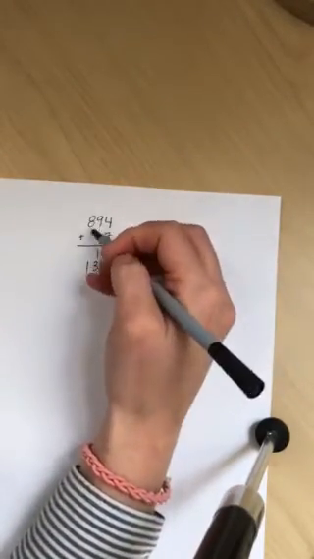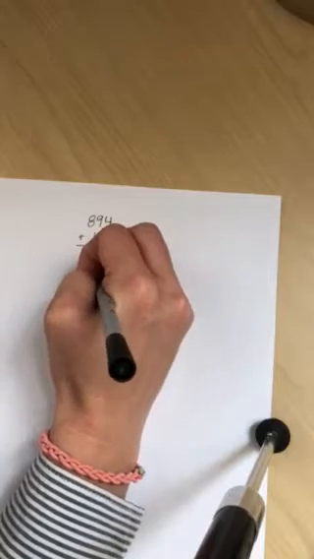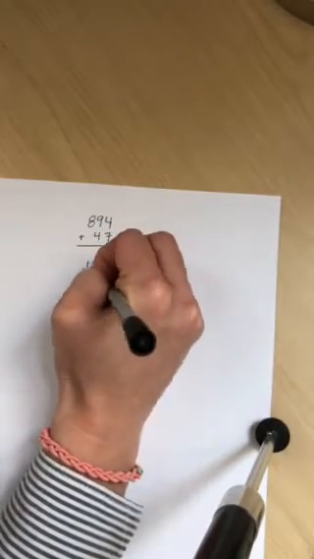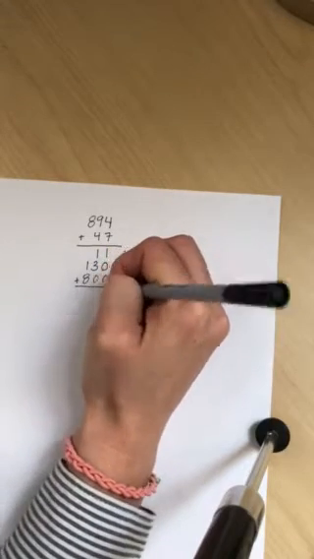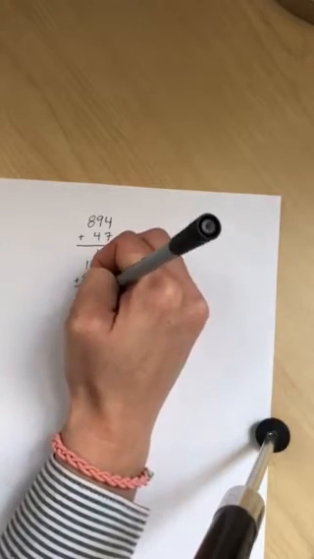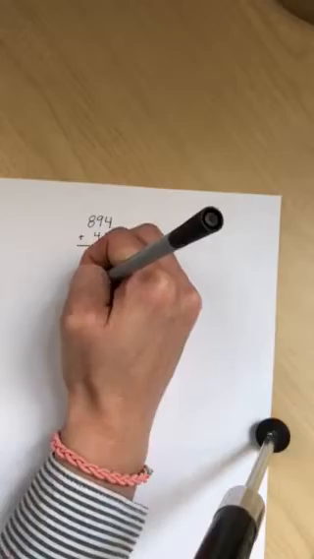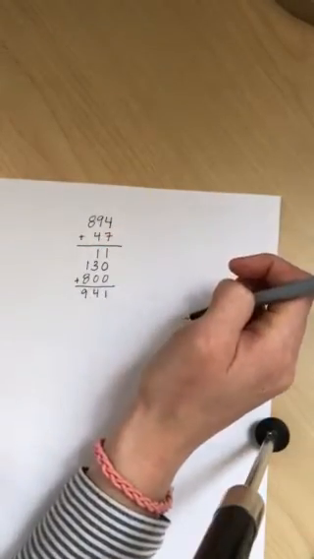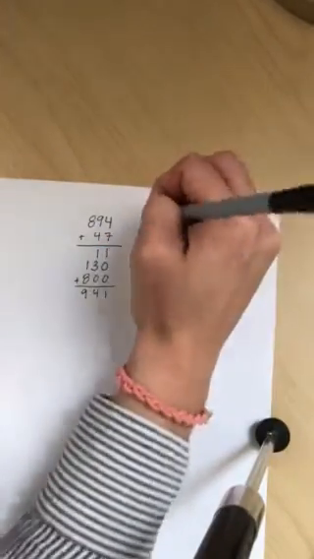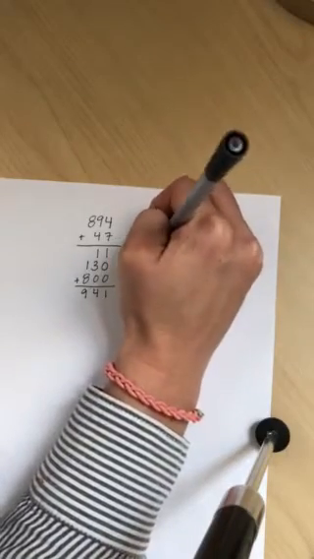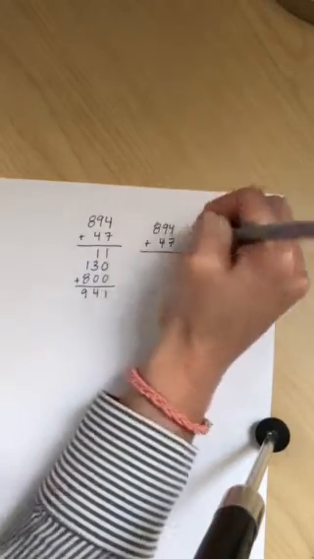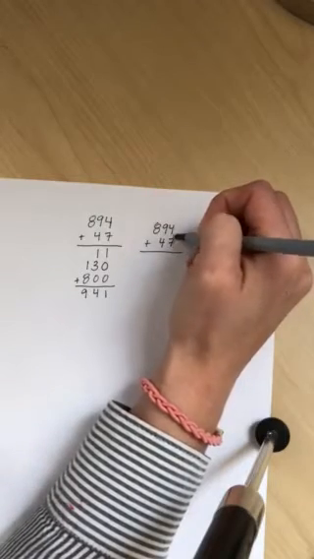And then how many hundreds do I have? I still have a total of 8 hundreds. And then I can add all of those partial sums together. So I only have 1 one, I have 4 tens, and I have 9 hundreds, and I get 941. Which is the same thing I get if I add 894 plus 47.